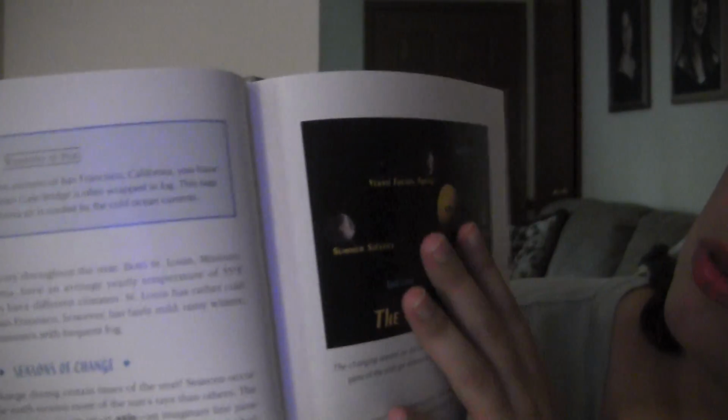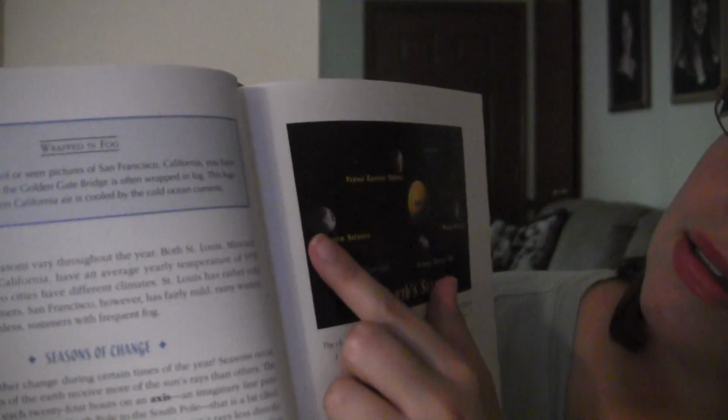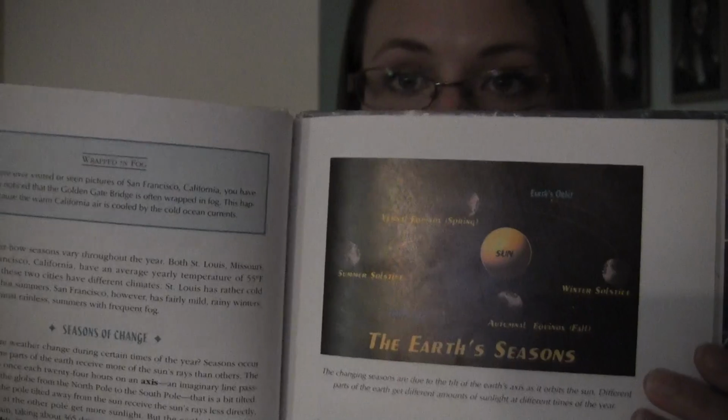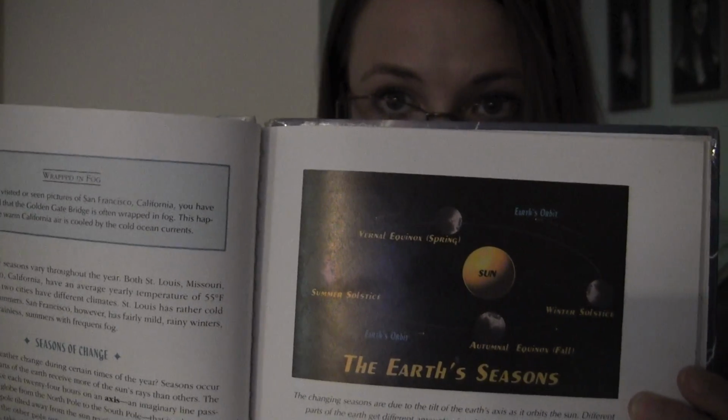So as it goes around the sun in a year, in the summertime for the northern hemisphere, the northern hemisphere is tilted towards the sun, receiving more direct sunlight. And the southern hemisphere is tilted away from the sun, receiving less direct sunlight, and they're having their winter.